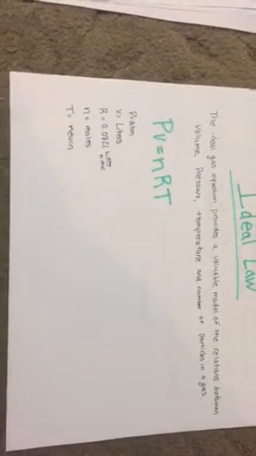The next gas law is the ideal gas law. The ideal gas equation provides a model of the relations between volume, pressure, temperature, and number of particles in a gas. The equation is PV equals nRT. P must be in atm, V is only in liters, R equals 0.0821 liters times atm over Kelvin times mole, n equals moles, and T equals Kelvin.